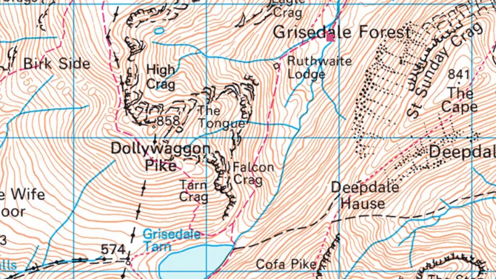There's no FB on the map to show that there's a footbridge, but the bridleway crosses a stream, and we're looking up to the high saddle there just before Grizedale Tarn. We're looking up to Falcon Crag, and we're looking up to the high ground on Dollywagon Pike over the Tongue.